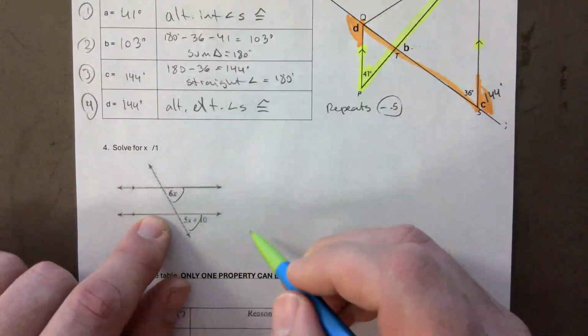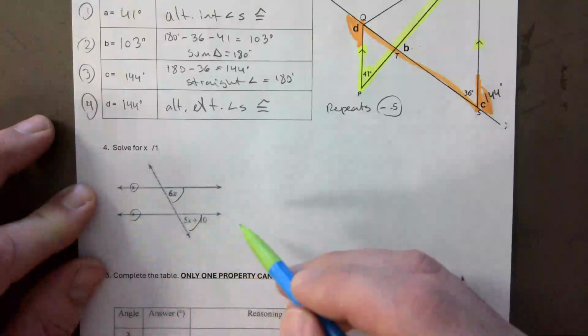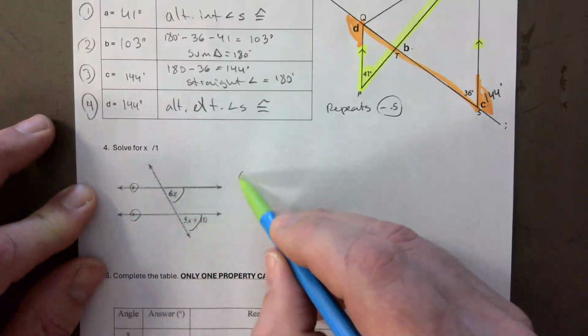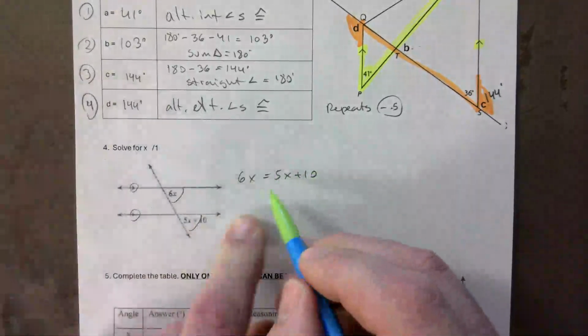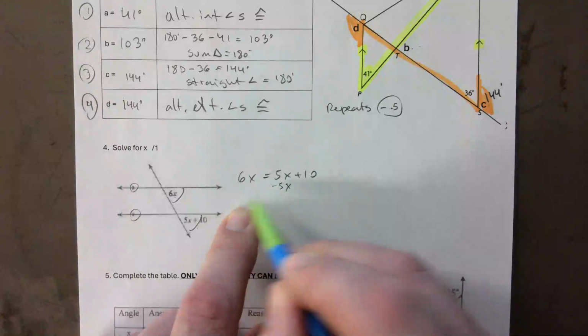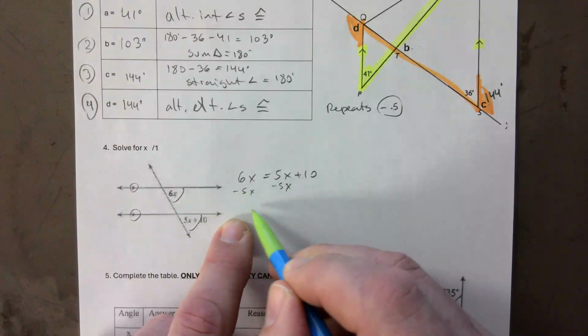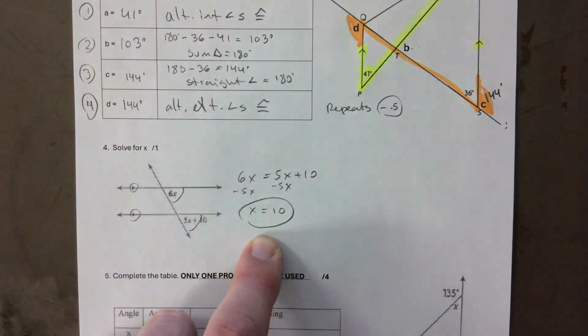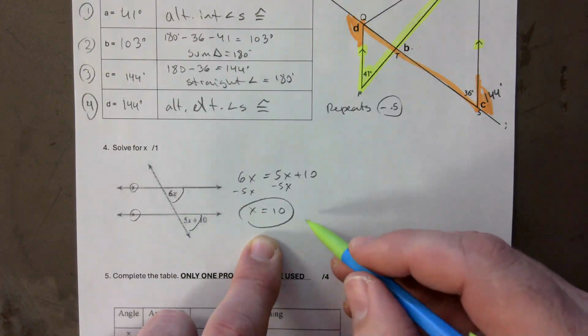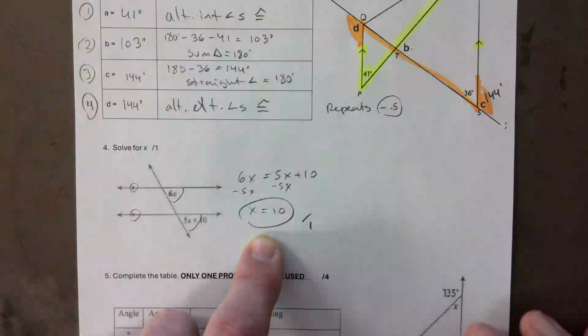Next, solve for x. What are these? They're corresponding, and they're parallel lines there, so we know that these are the same. So 6x is equal to 5x plus 10. Okay? Let's take away the 5x's from both sides. x is equal to 10. That's it. This one was a nice, short and sweet solving for x. Hence, only 1 mark. Okay.